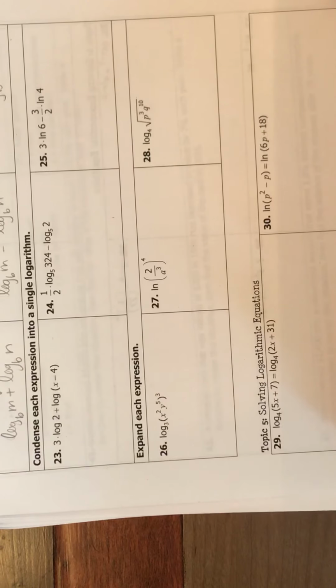So what I want you guys to do is numbers 1 through 4. Now you're going to skip numbers 5 and 6. But then you're going to go 7 up to 28 for today's practice.